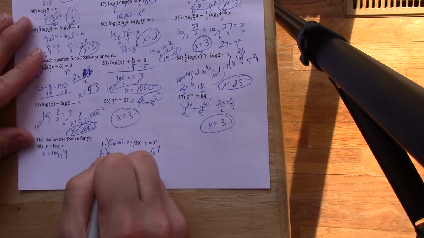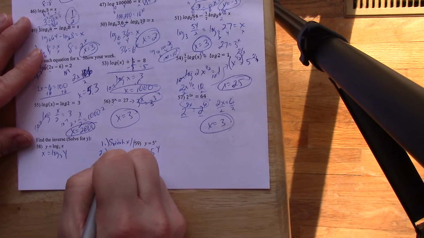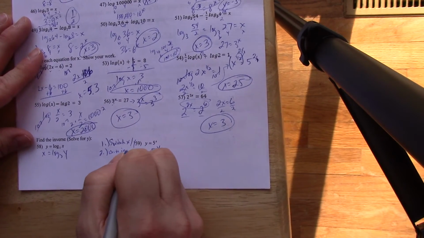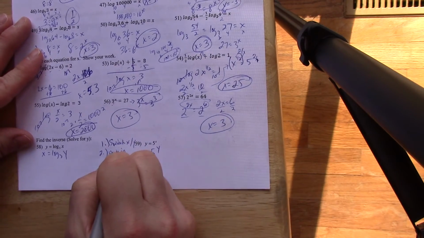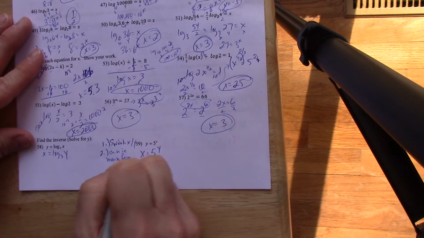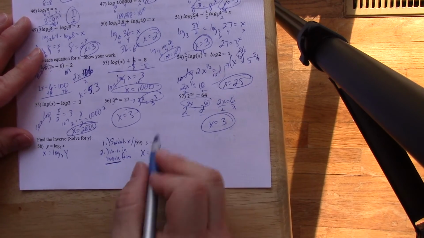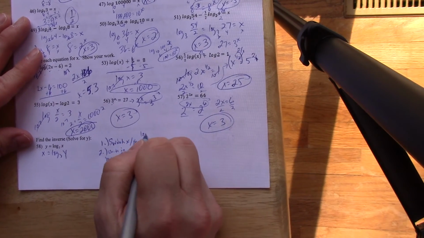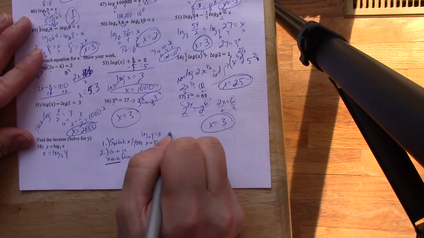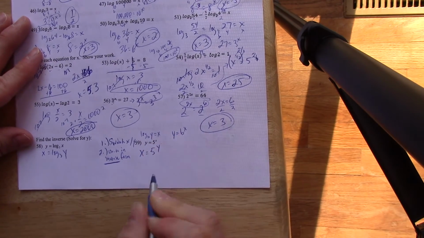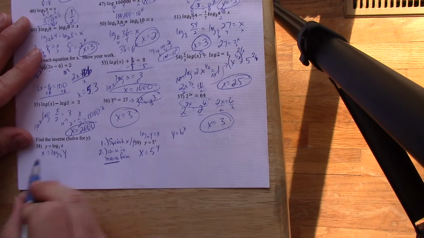Second step, write in inverse form. Inverse form is the opposite. The opposite, these switch around. Remember, we've got log base b of y equals x. That converts to y equals b to the x power. And we just want to switch it into the other one now that I have it.